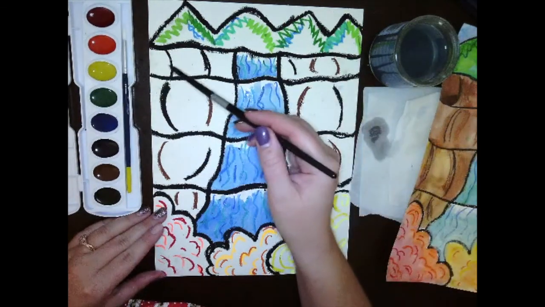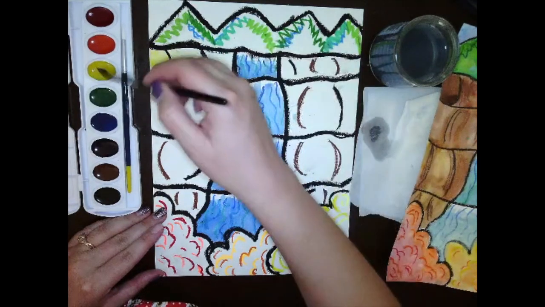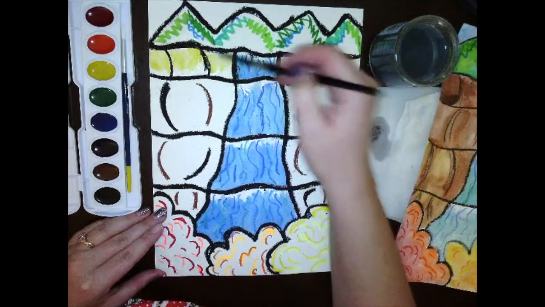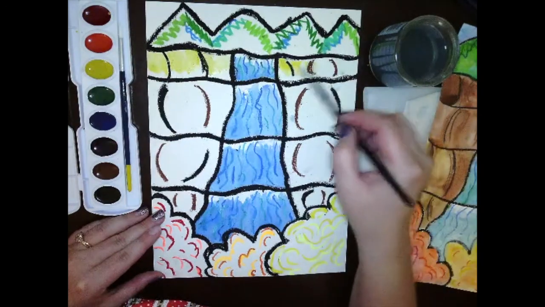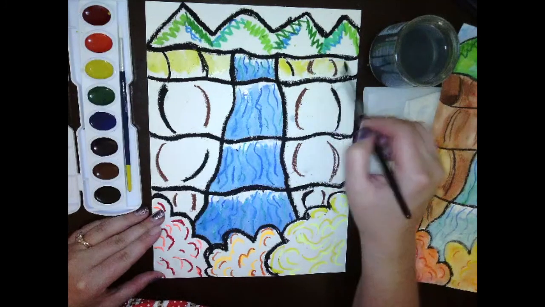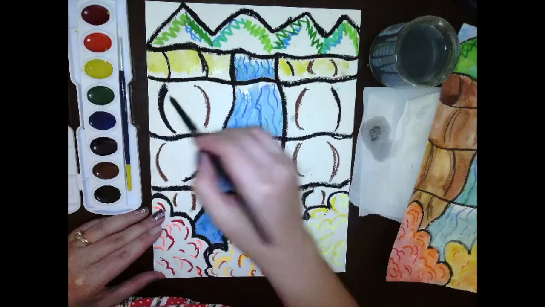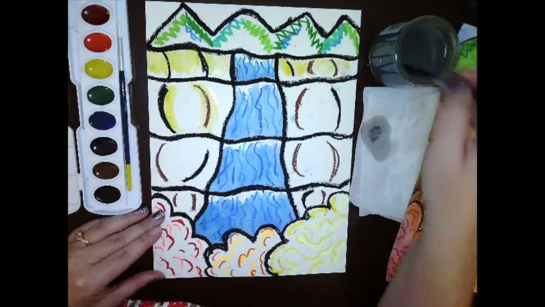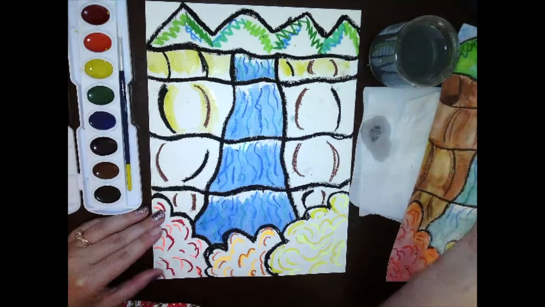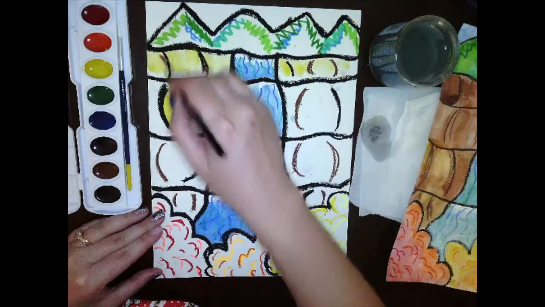Now remember, I told you I added some of those reds, yellows, and oranges to my rocks. So I'm going to get some yellow, and I'm going to do some lighter areas. I'm just going to place the yellow around. It doesn't have to be perfect. I want to put it towards the top, but this is up to you. Wherever you want to do that is fine.